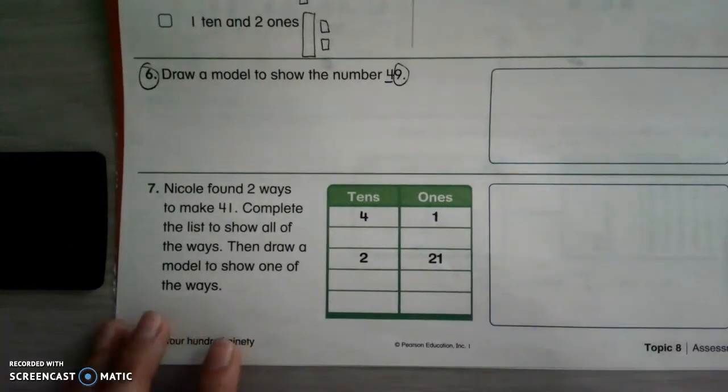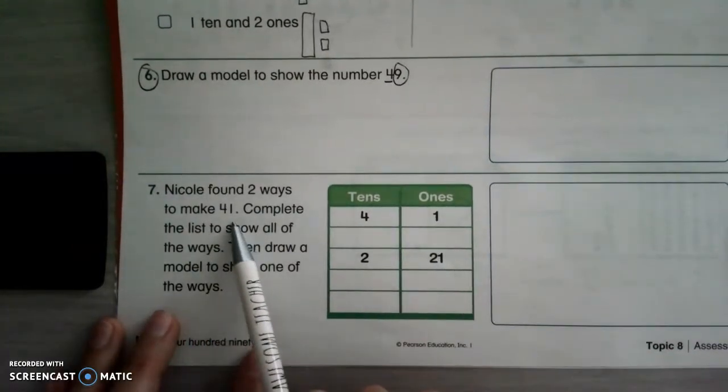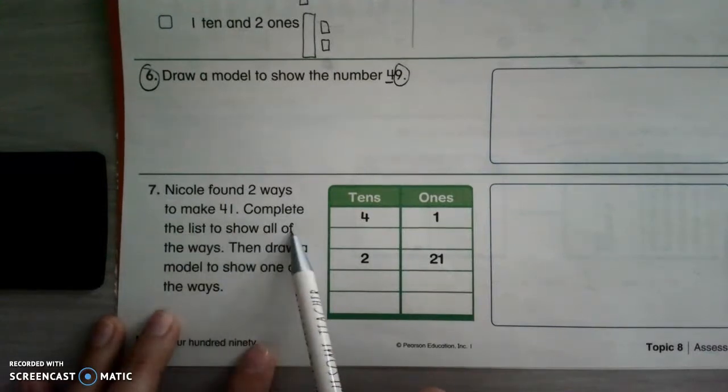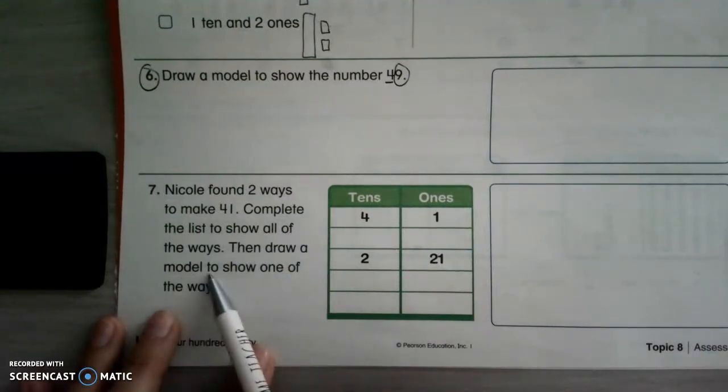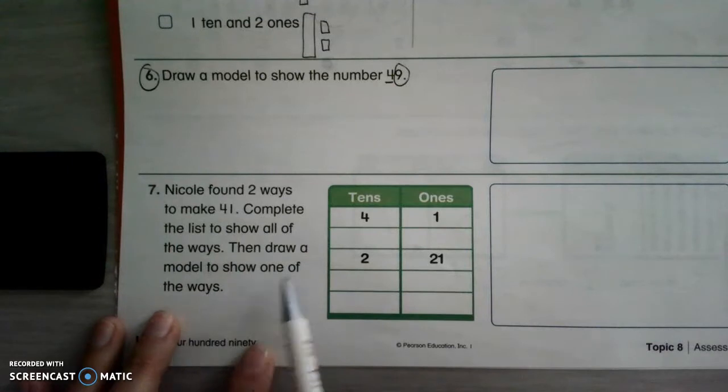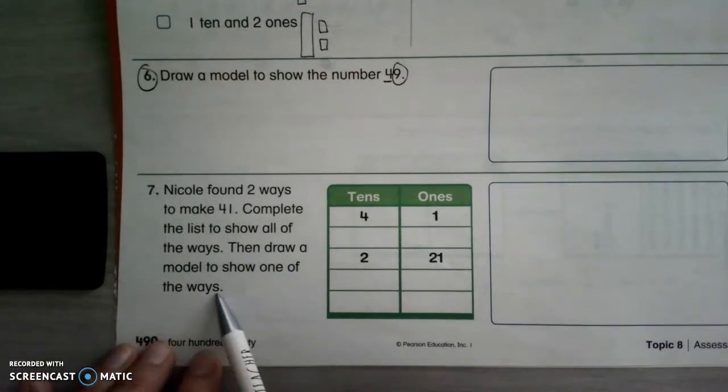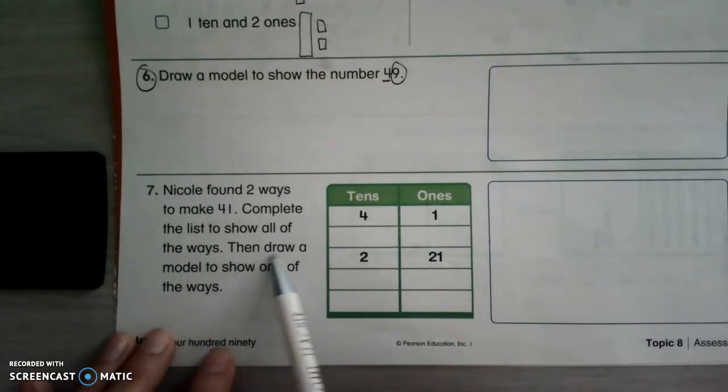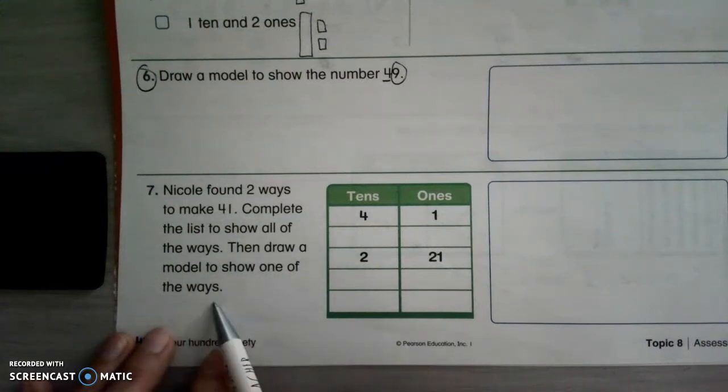Okay, Nicole found 2 ways to make 41. Complete the list to show all the ways. Then draw a model to show one of the ways. I'm sorry, let me read that again. Then draw a model to show one of the ways.